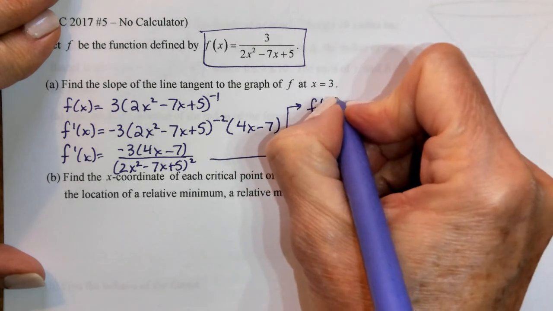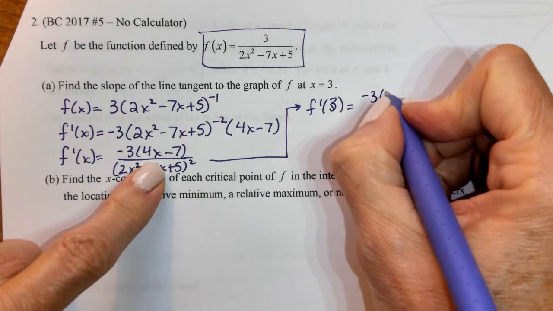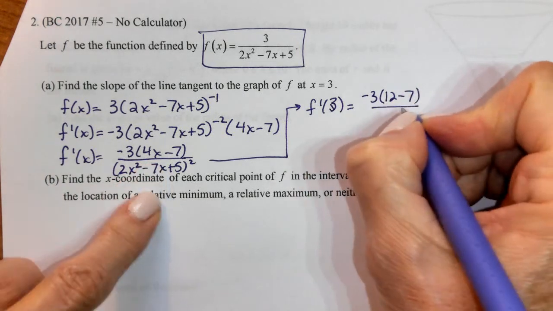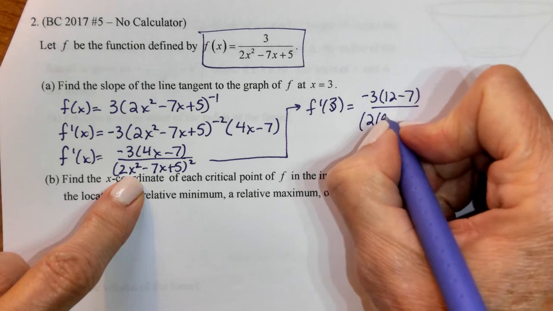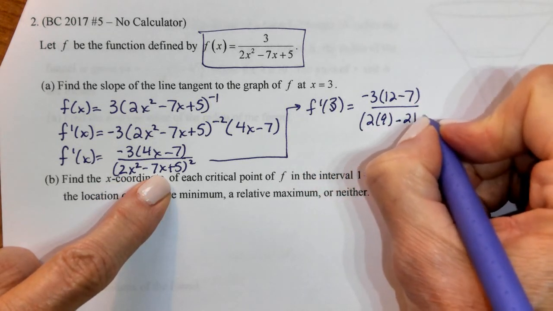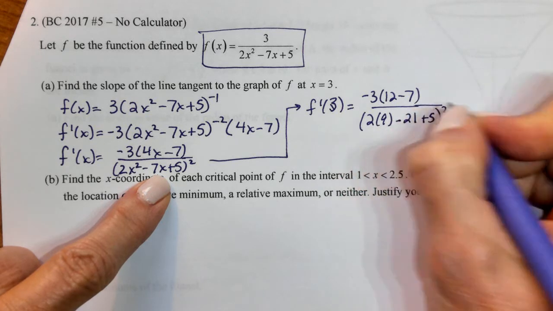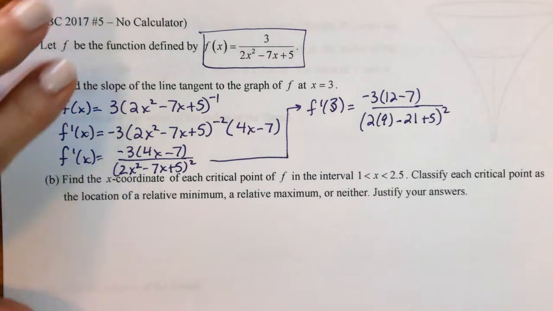So f prime at 3 will be negative 3 times 12 minus 7 over 2 times 9 minus 7 times 3 plus 5 squared. Safe stop. Slope of the line tangent at x equals 3.